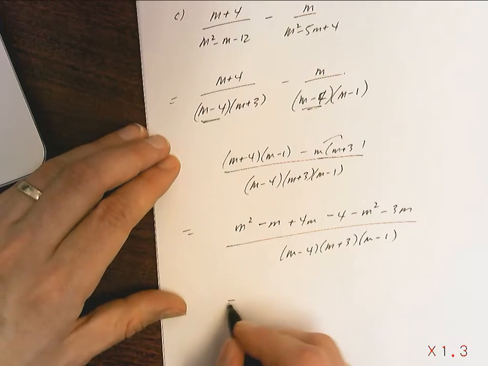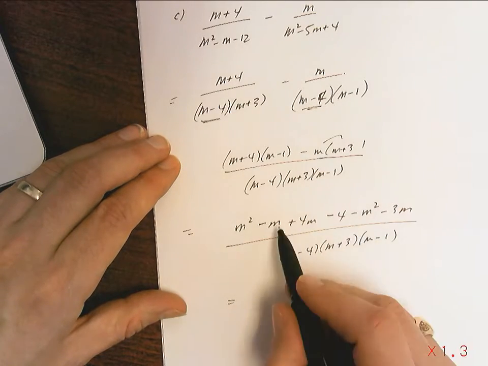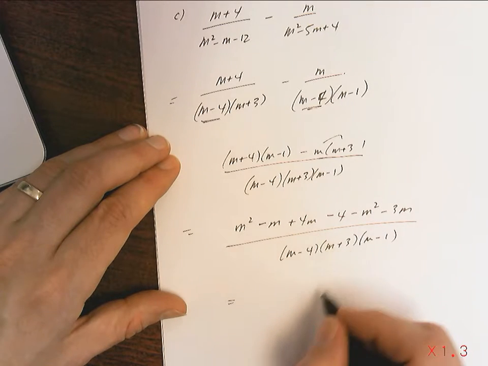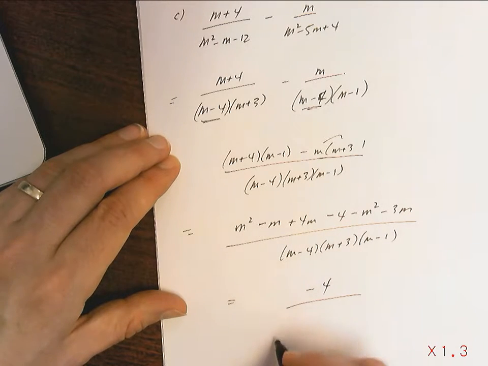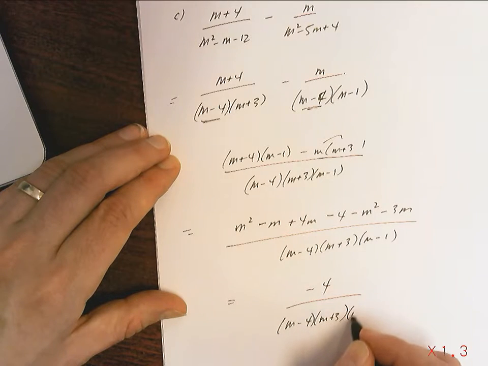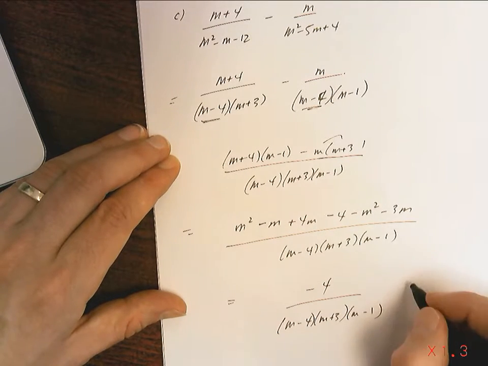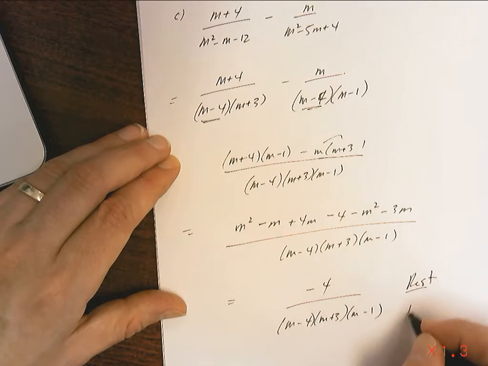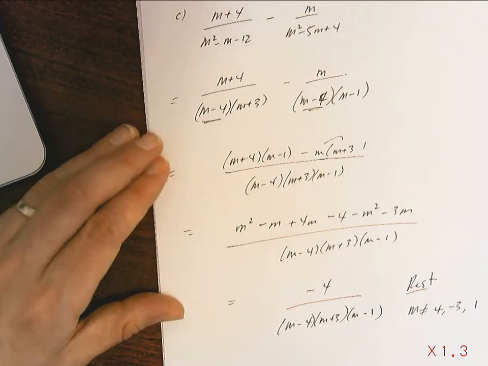So that'll work out to minus 4m plus 4m. The whole top goes to negative 4, over m minus 4, m plus 3, and m minus 1. With restrictions of m cannot equal 4, negative 3, and 1.